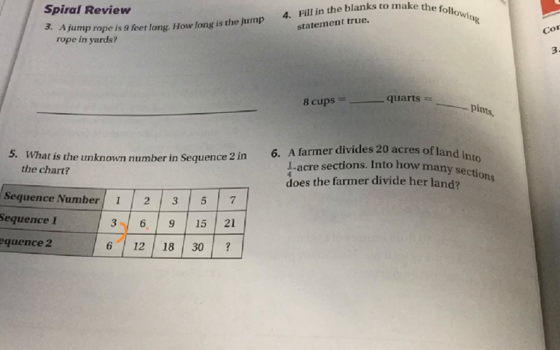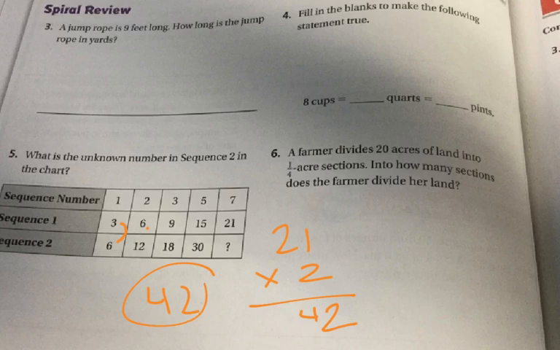3 times 2 is 6. 6 times 2 is 12. 9 times 2 is 18. 15 times 2 is 30. What's 21 times 2? 1 times 2 is 2. 2 times 2 is 4. So 42 is going to be my missing number.